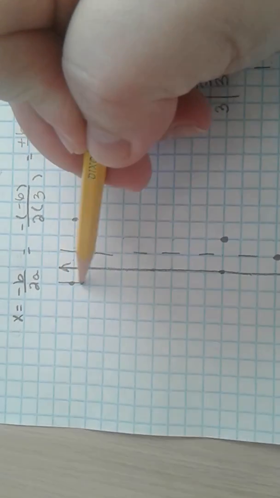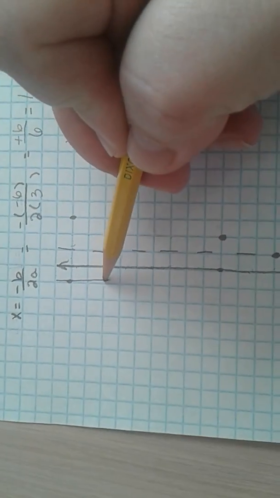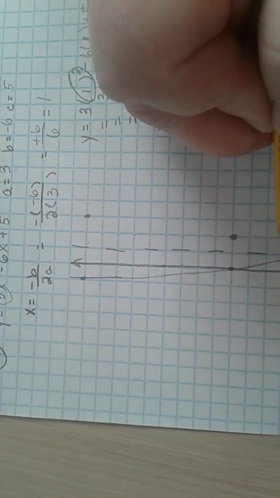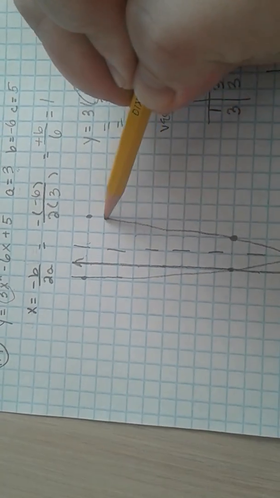Okay, now it's a little tougher to draw a smooth curve here because these points are so far apart. But just do your best job of drawing the curve through.